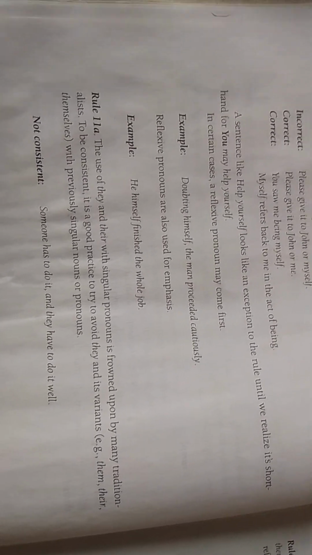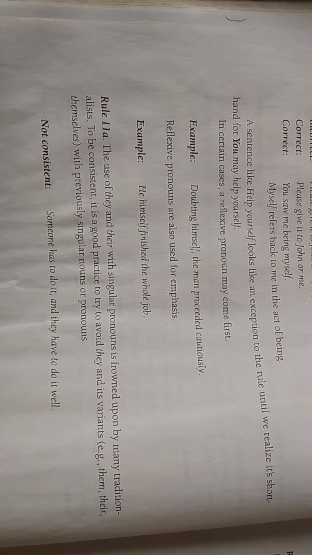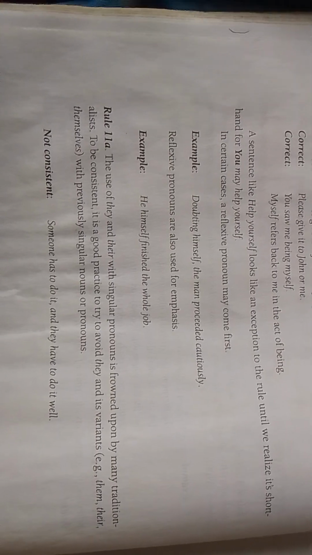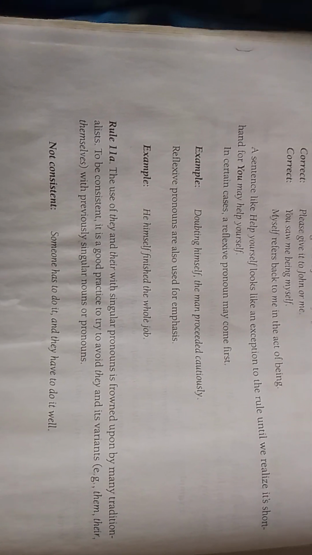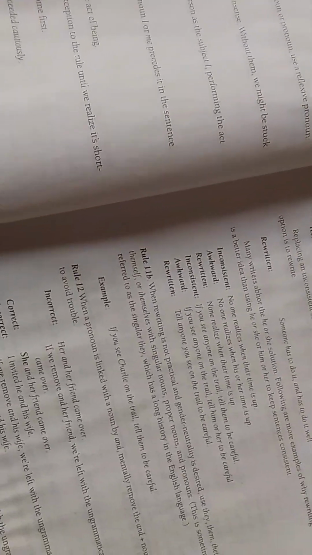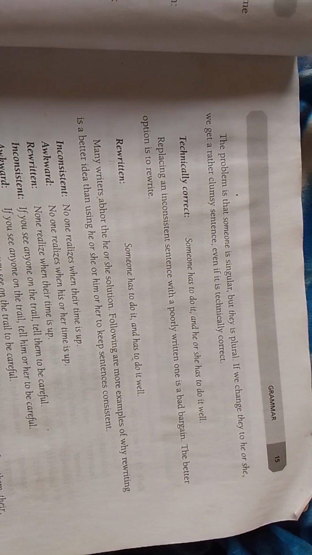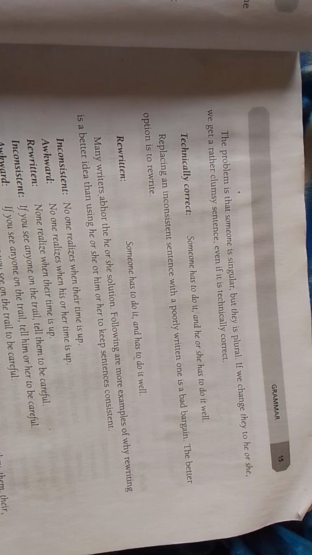The use of "they" and "their" with a singular pronoun is frowned upon by many traditionalists. To be consistent, it is good practice to try to avoid "they" and its variants with a previously singular noun or pronoun. "Someone has to do it and they have to do it well." Technically correct: "Someone has to do it and he or she has to do it well." The problem is that "someone" is singular but "they" is plural. If we change "they" to "he or she", we get a rather clumsy sentence even if it is technically correct.